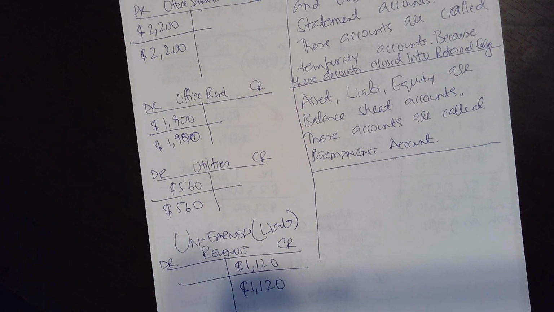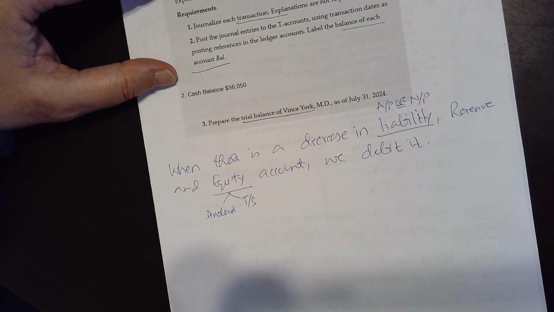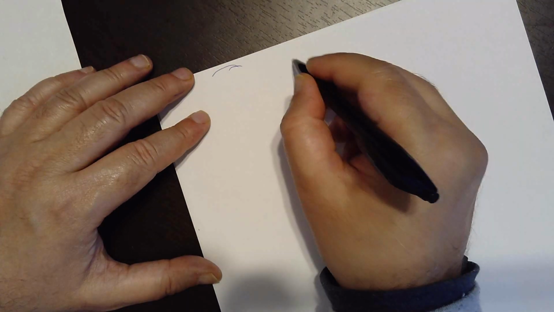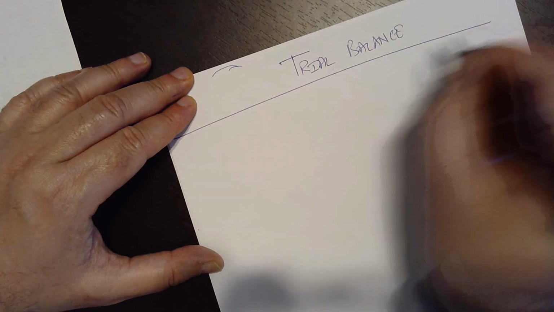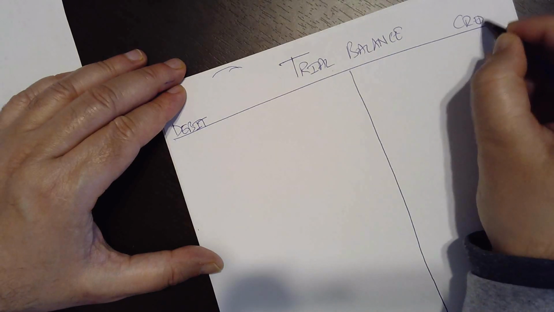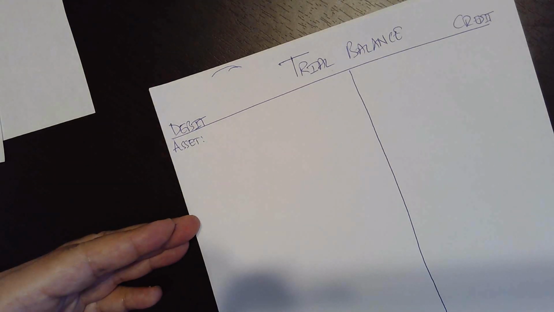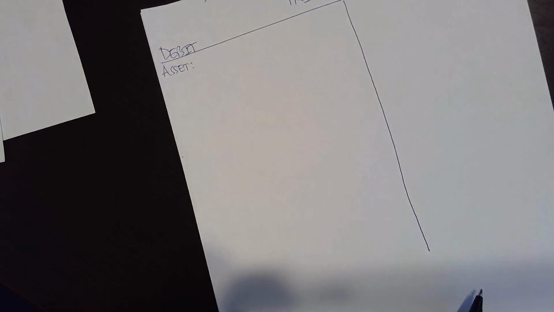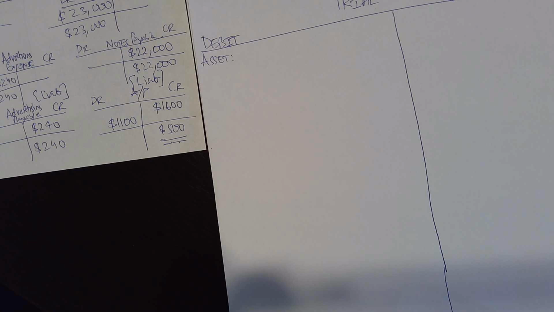All right, let's see what else we have to do in this question. Prepare the trial balance of this firm. All right, so we will prepare the trial balance. So what is a trial balance? A trial balance looks like this. You have debit on this side and you have credit on this side. You always start by listing all the asset accounts first, and then you list liability accounts, then you list equity accounts, then you list revenue, and then you list expenses. And on both sides, all debits should be equal to all credits, and we're going to see it in a minute. All right, so let's see what accounts we have over here.